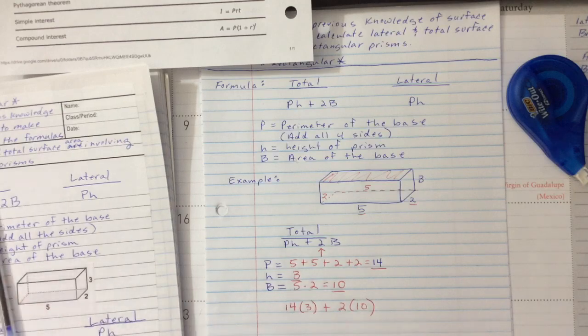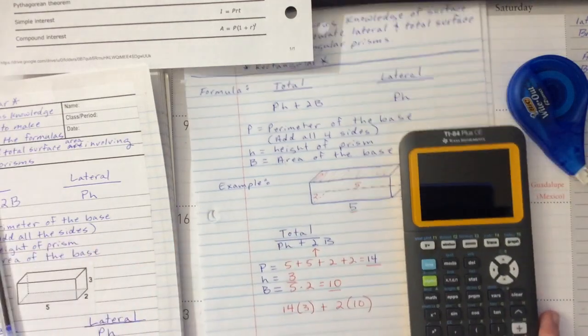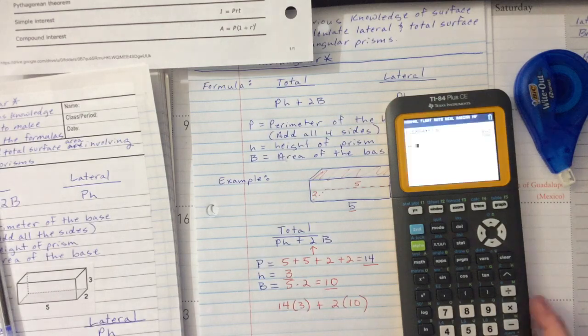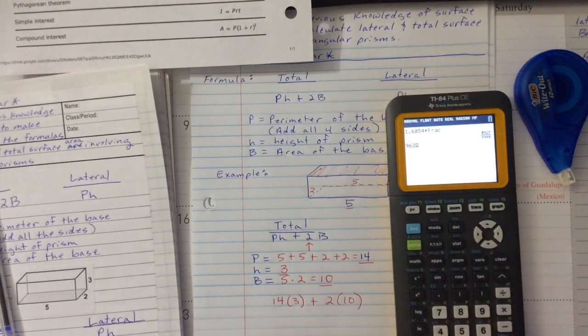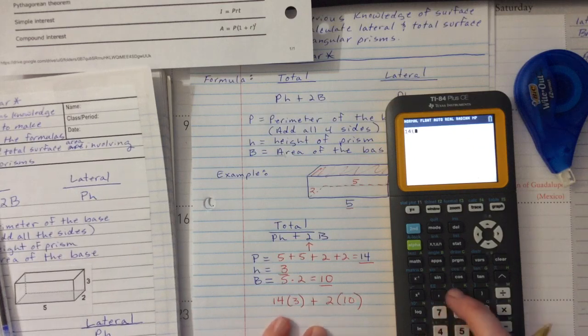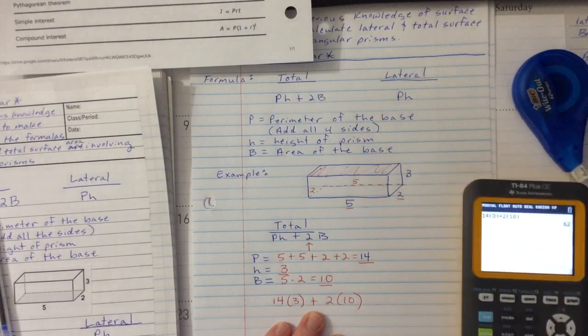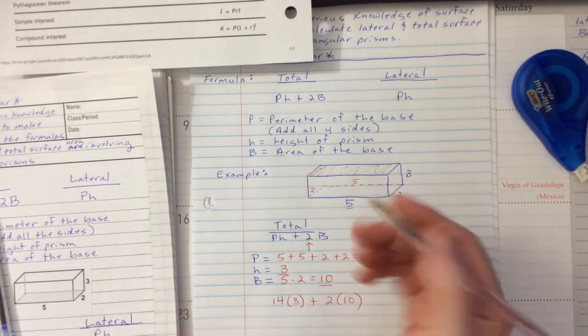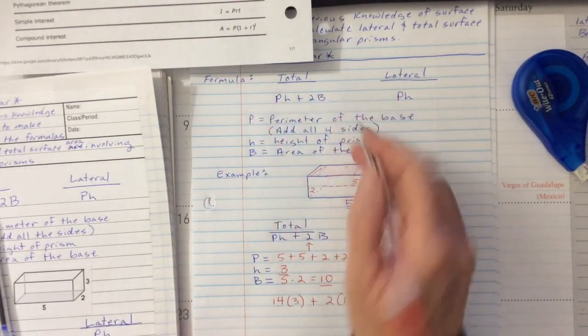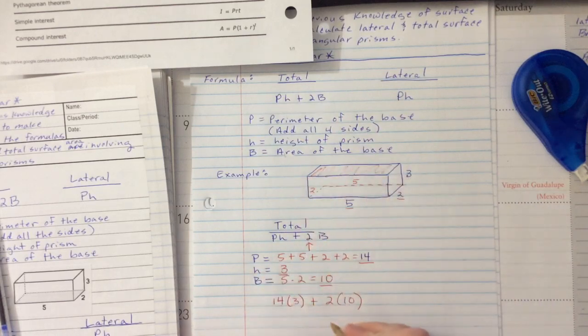You can put that in your calculator. So we have 14 times 3 plus 2 times 10, and we know our answer is 62. So the total surface area of this shape is 62. So the surface area equals 62.